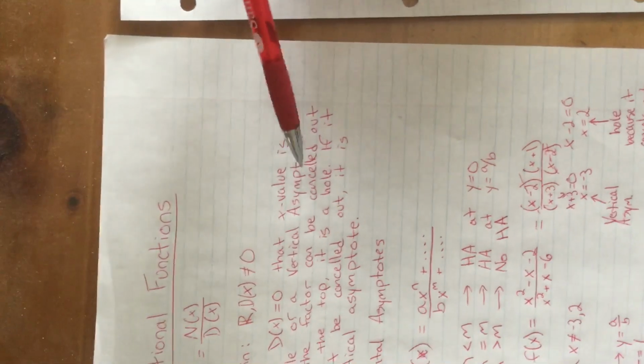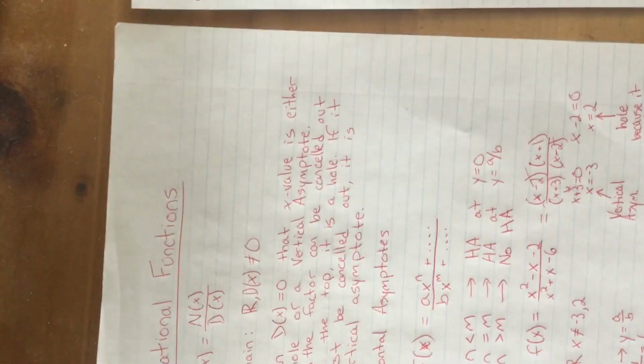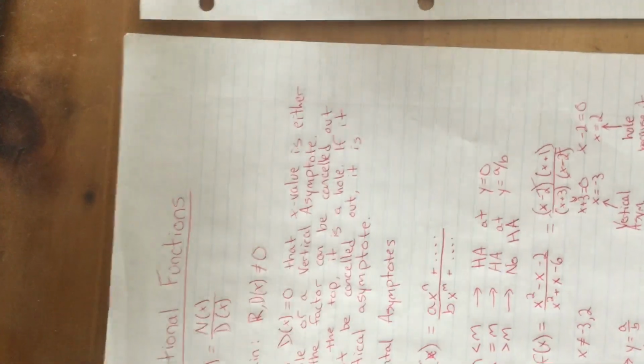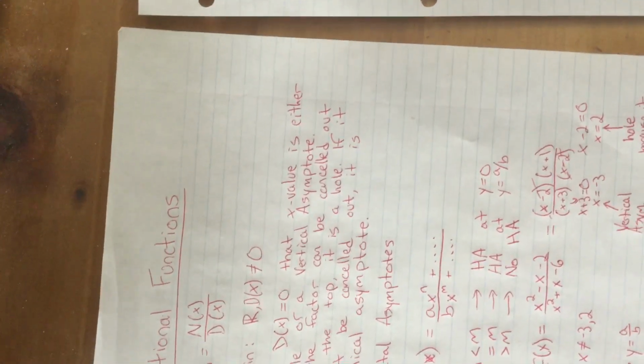When the factor can cancel out with something on the top, which I'll show you when we look at an example on the homework, that is when we have a hole, and when it can't be canceled out, that is when we have an asymptote.